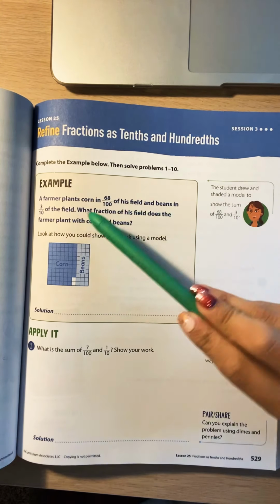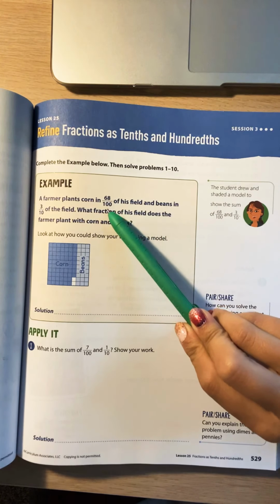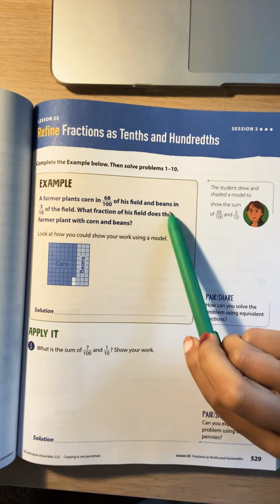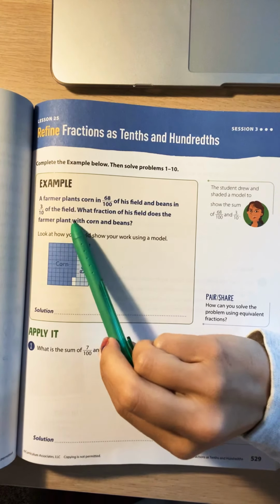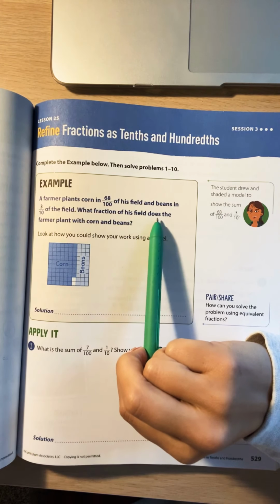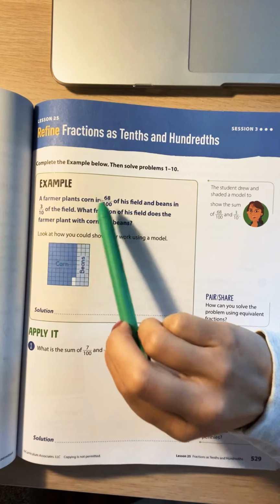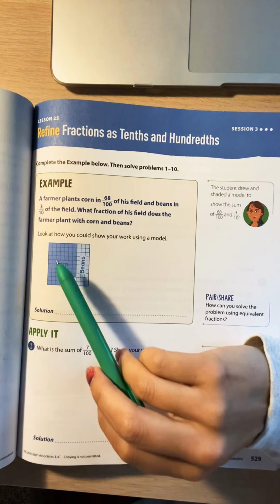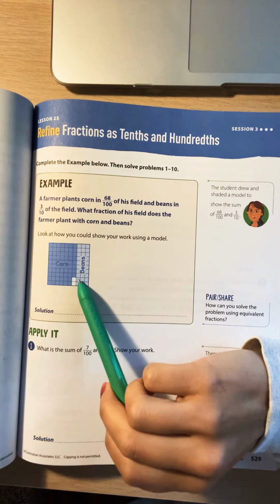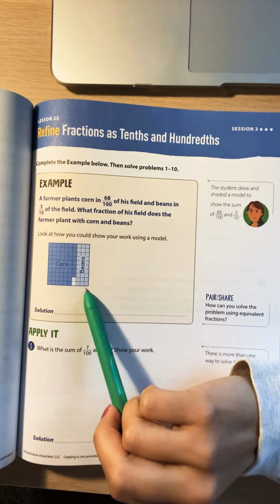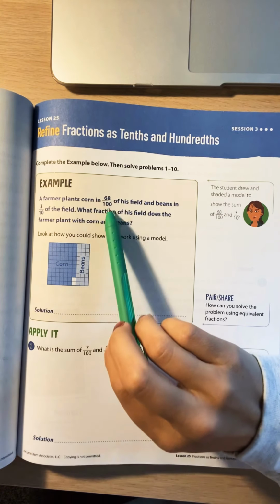So it says a farmer plants corn in 68/100ths of his field and beans in 3/10ths of the field. What fraction of his field does the farmer plant with corns and beans? So both fractions combined. So they drew the model for you. They made it all in hundredths, and corn was 68/100ths.